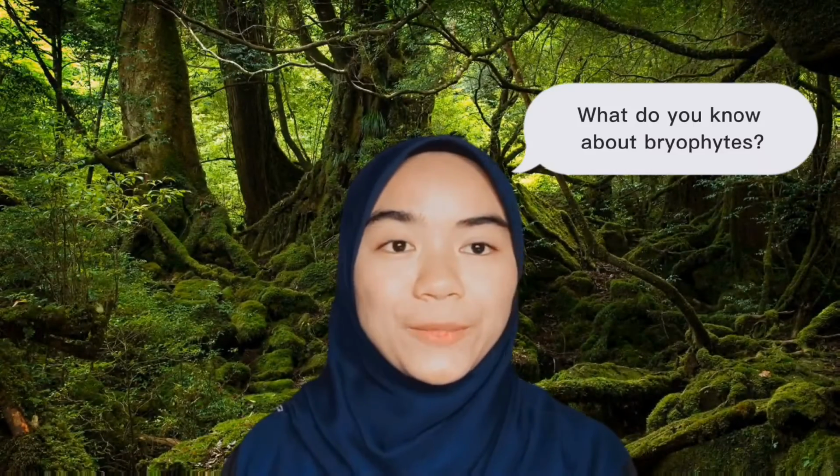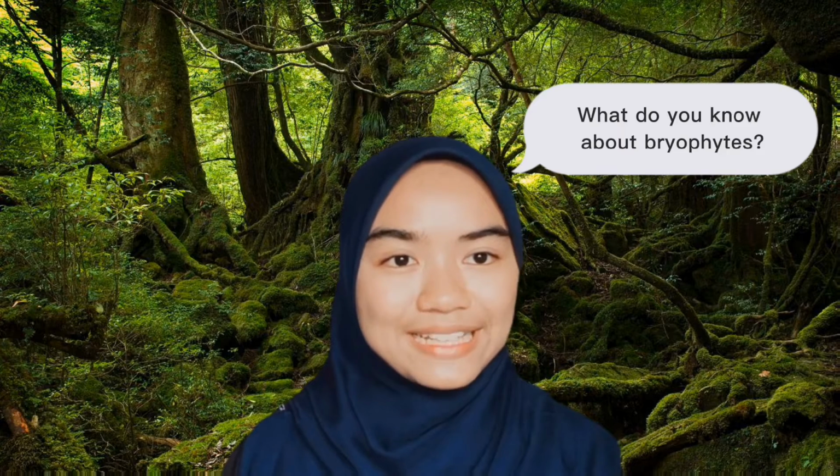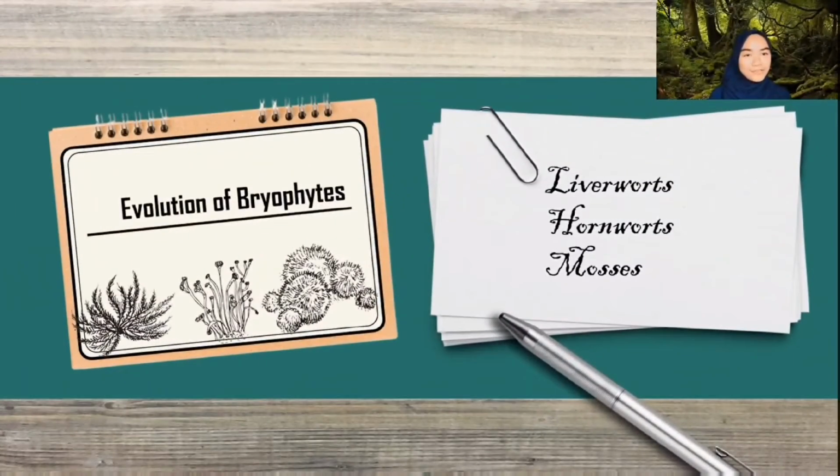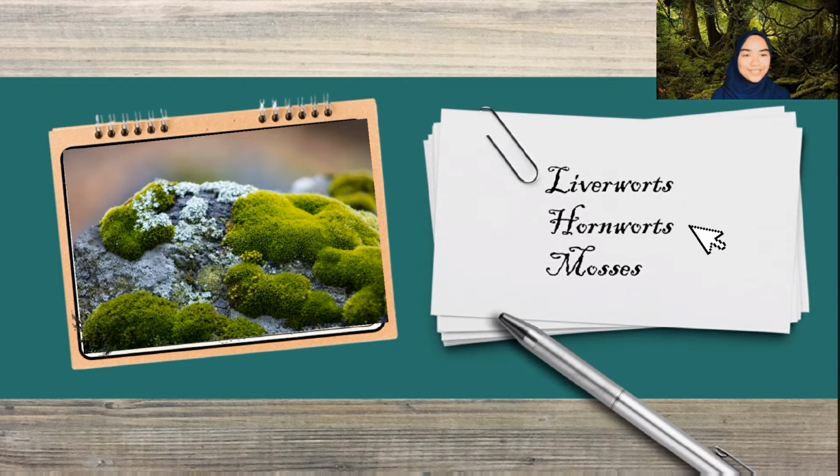So, what do you know about bryophytes? Basically, a bryophyte is a non-vascular land plant in which the gametophyte is dominant. Have you ever wondered what the other categories in bryophytes are? Actually, there are three categories in bryophytes, which are liverworts, hornworts, and mosses.